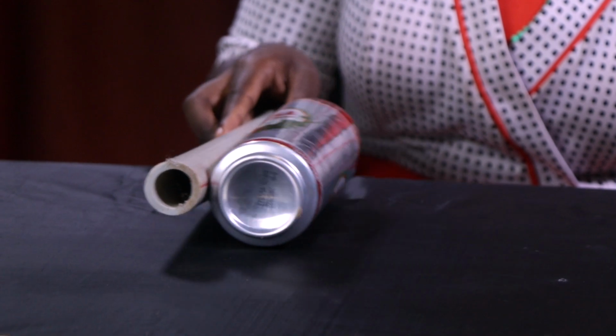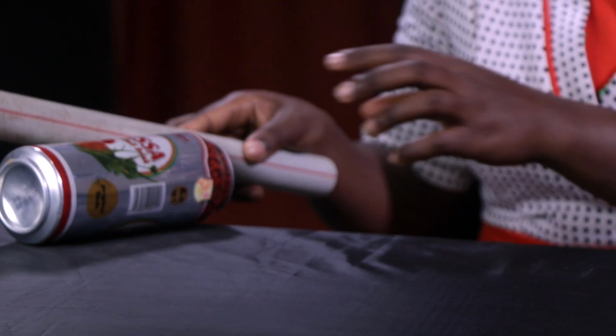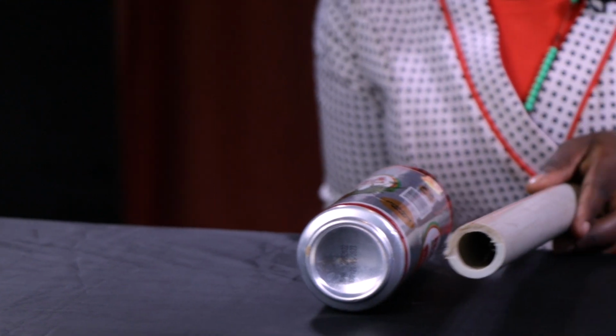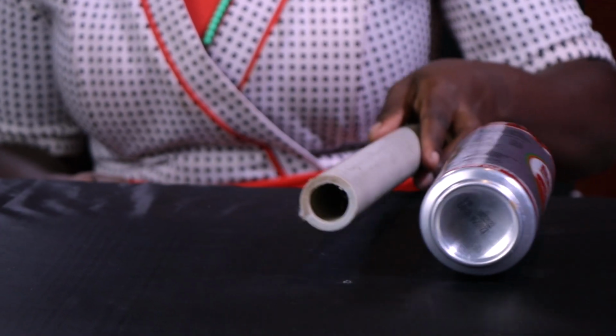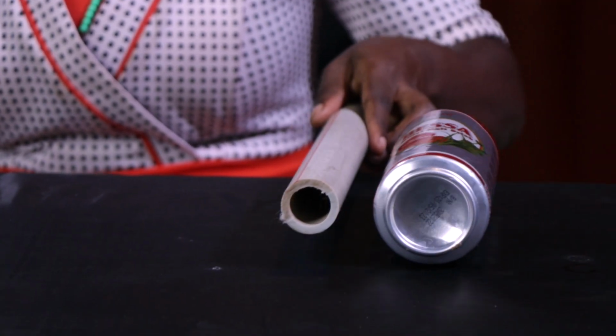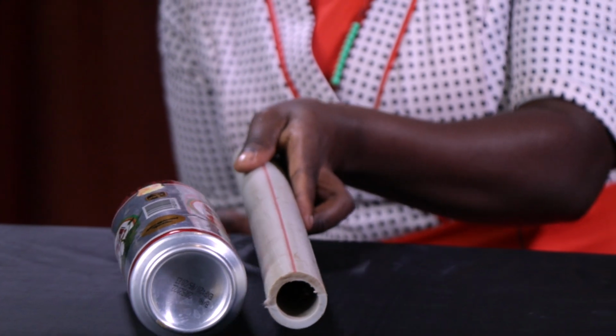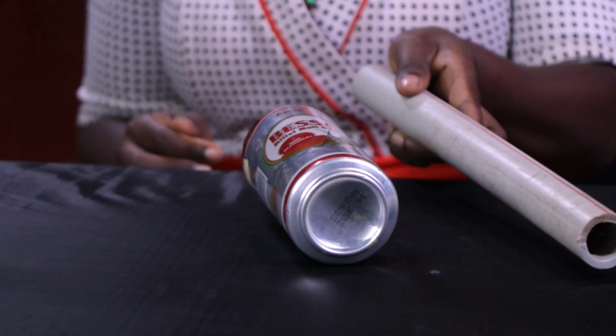So let's see when we bring it near this aluminium can, what will happen. See, it attracts towards this side because this one has the charges. So let's put this side and see. You see, this is because of static electricity.